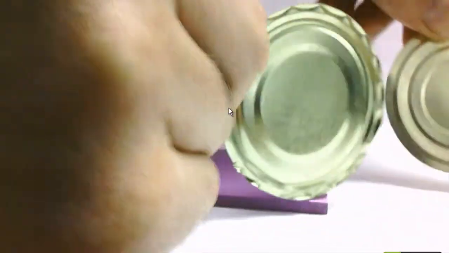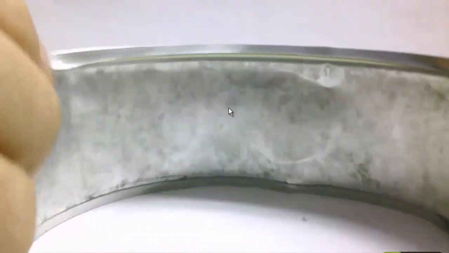Okay, two of those. And then there is this. I'm going to flatten it out. Whoops, bent the corner there.